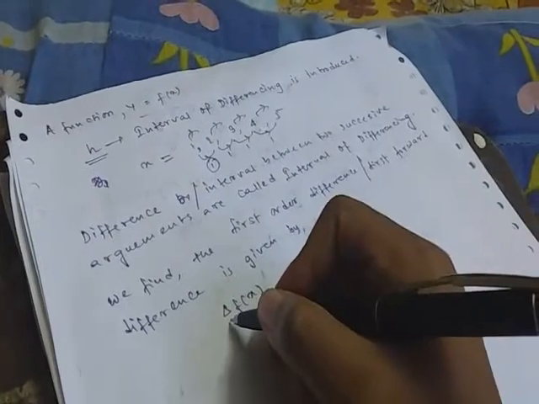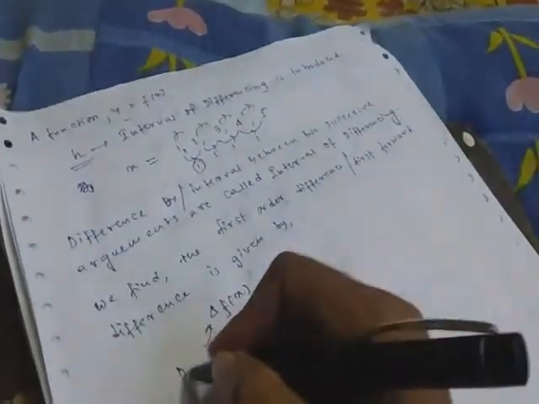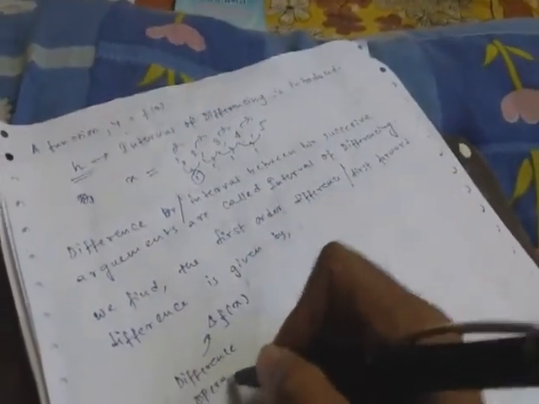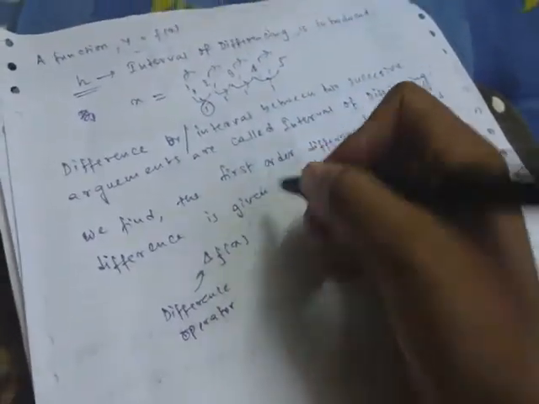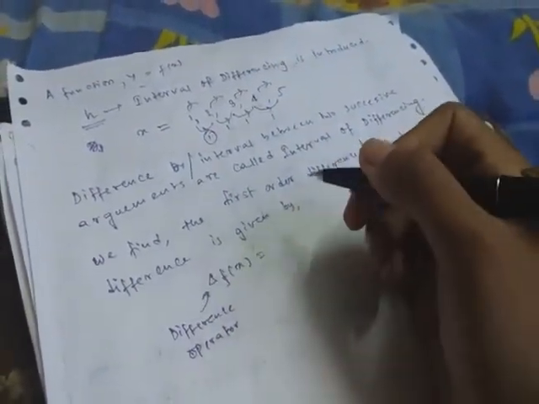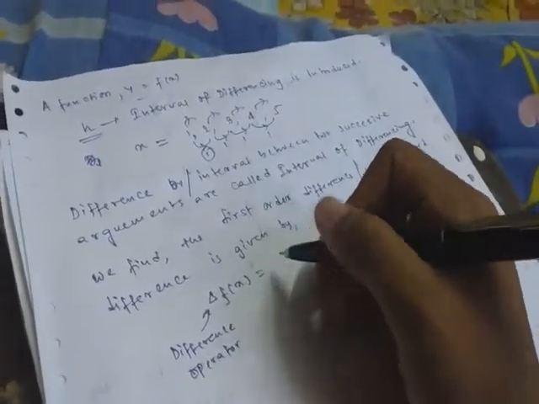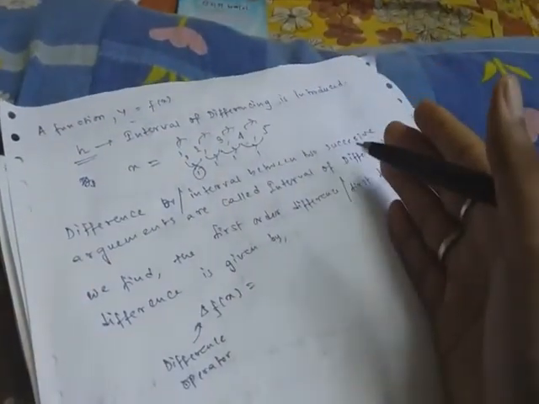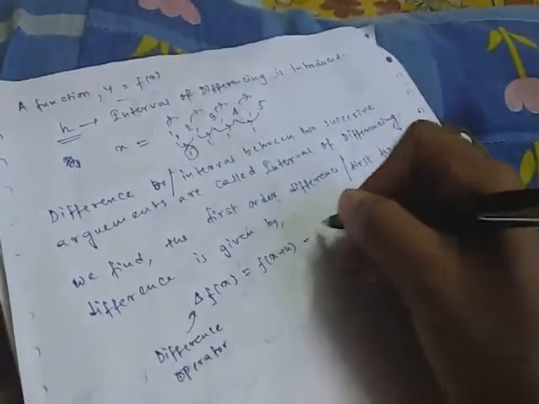This del operator is called the difference operator. So del of f(x) will be equal to the successive term minus the preceding term, so f(x plus h) minus f(x).